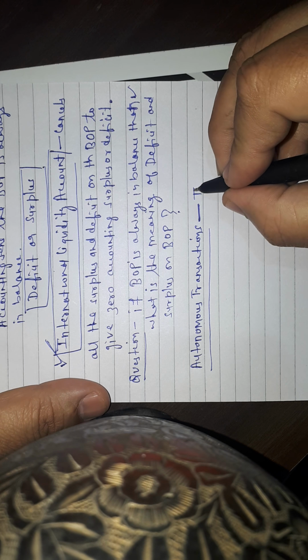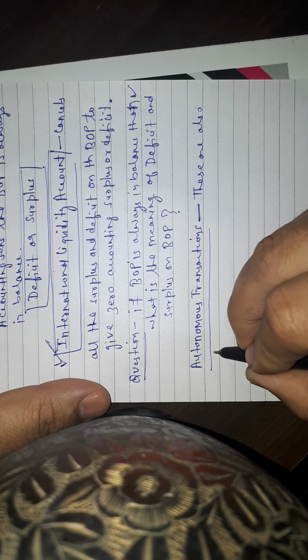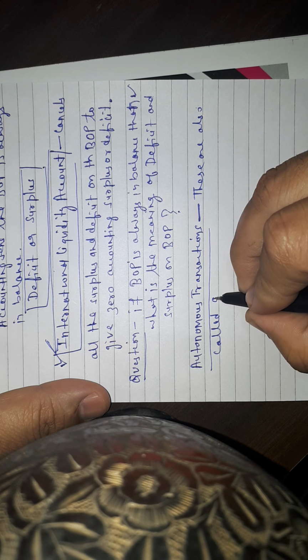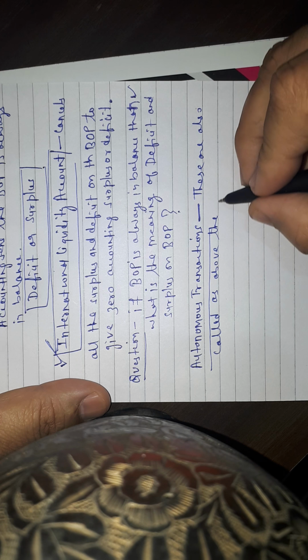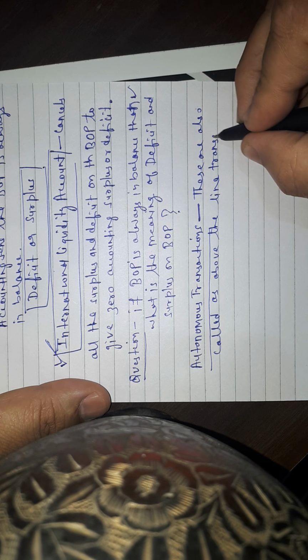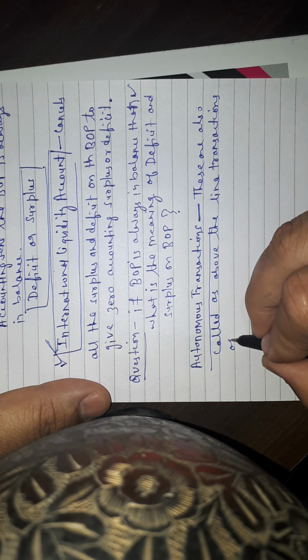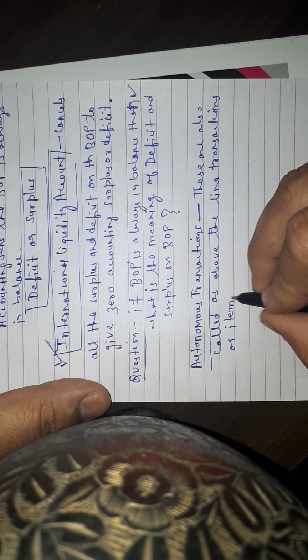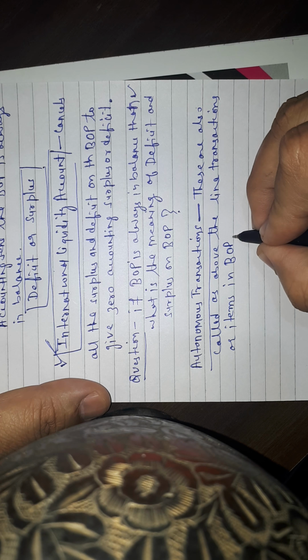These are also called above the line transactions or items in balance of payment.